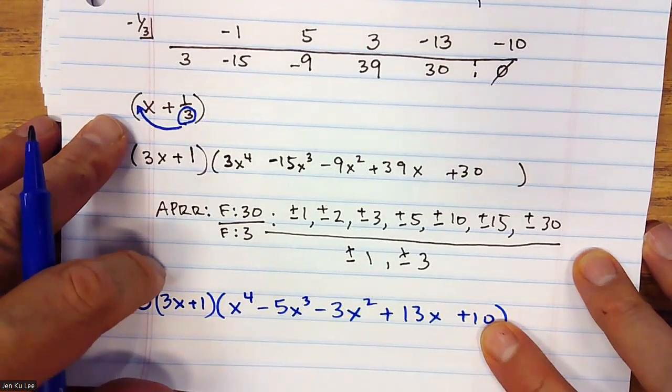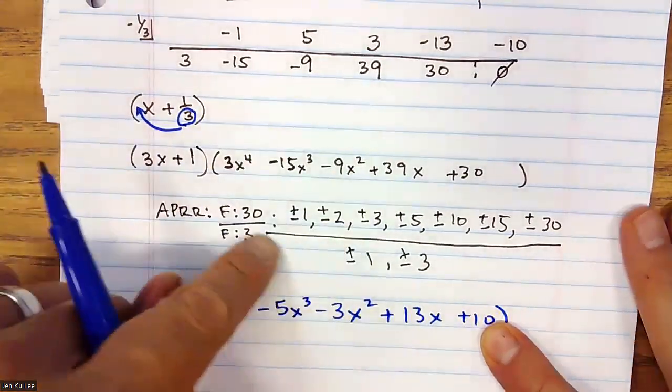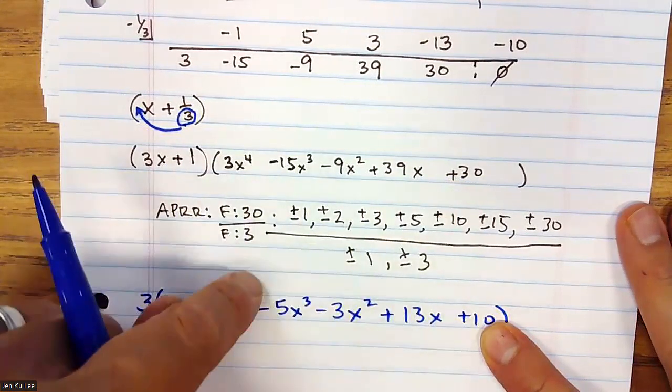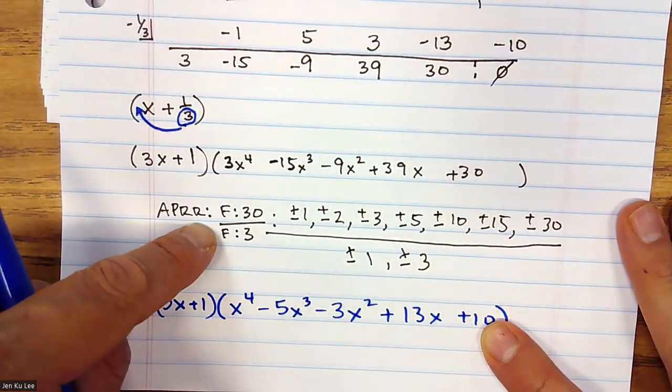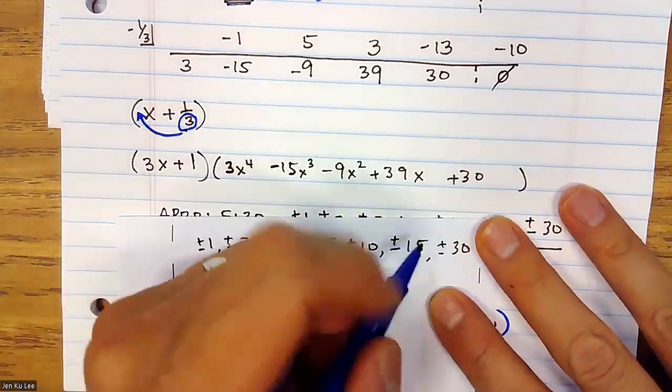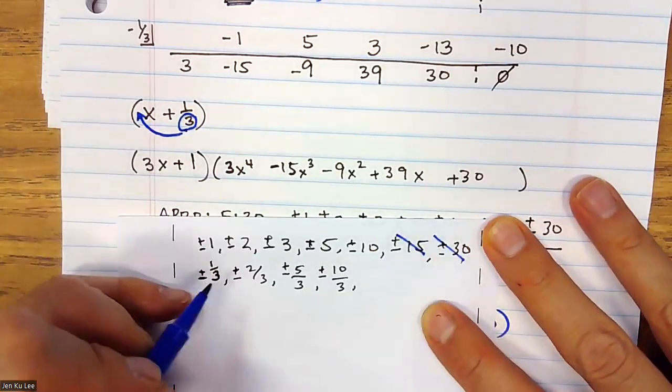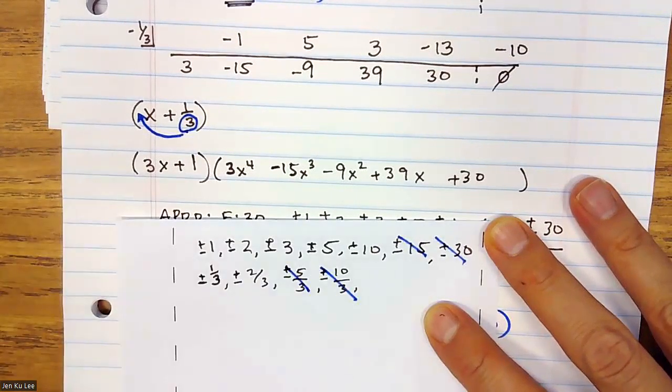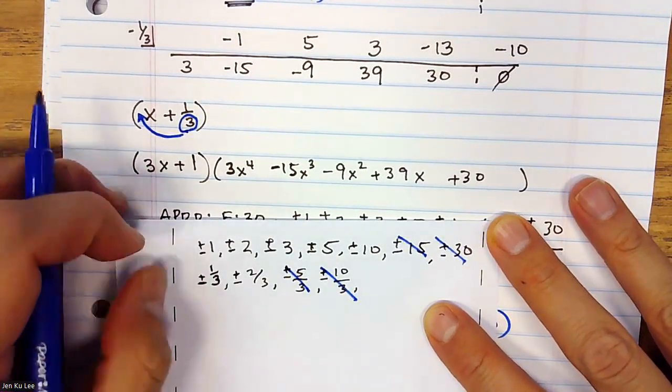So you've got to keep in mind that it's the factors of 10 now and not the factors of 30, right? Over 3. So in my list, I can cross that out. I can cross these two guys out. It gets smaller.